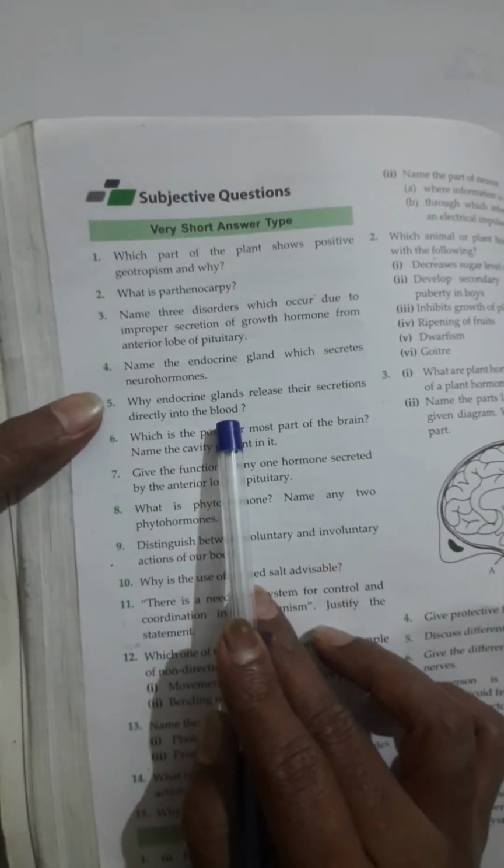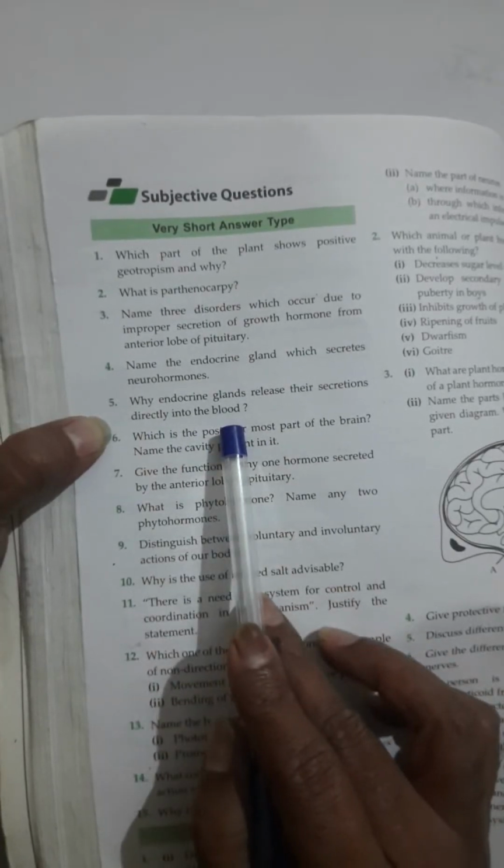Is it clear? Once again, I am going to repeat the answer. Why do endocrine glands release their secretion directly into the blood? Endocrine glands are ductless glands, and their products have to act at a distant site. Therefore, they release their secretions directly into the blood.